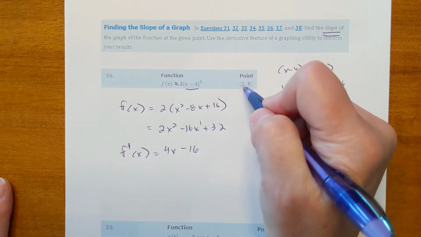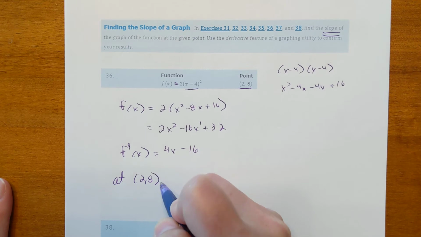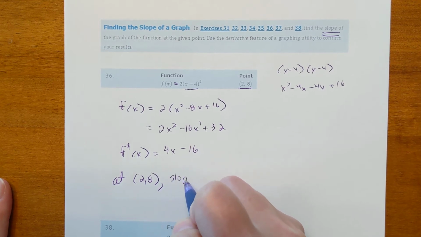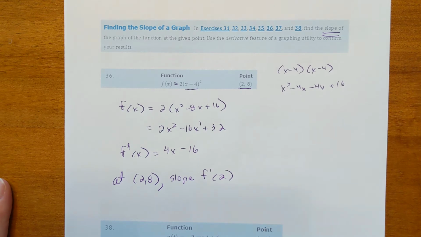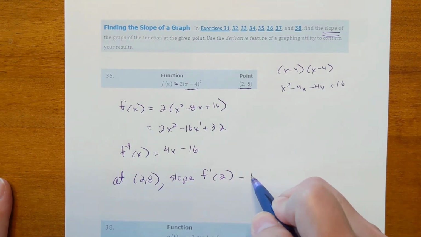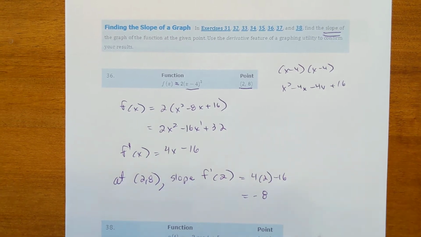So at the point 2, 8, the slope is equal to f prime of 2. You plug in the x, because it's f prime of x, so plugging in the 2. It's going to give you 4 times 2 minus 16, which is negative 8.